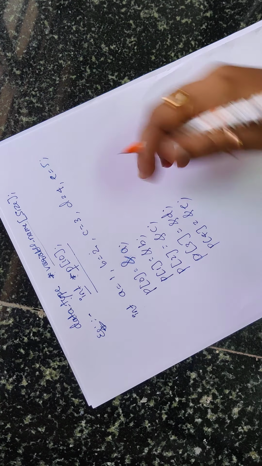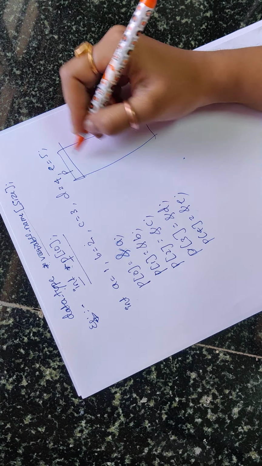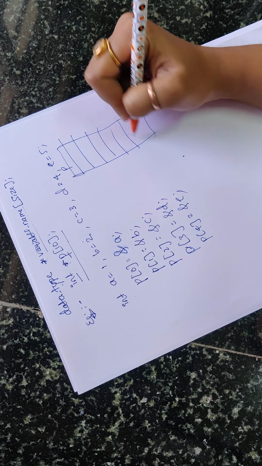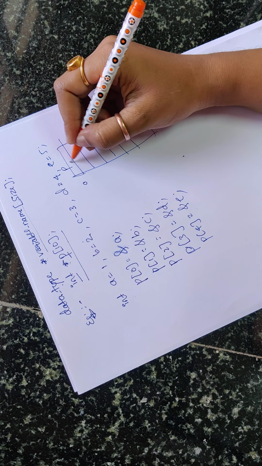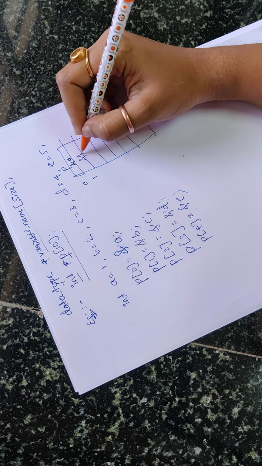That means there is an array named p, and in its 0th position the address of a is there. In the first subscript the address of b is there, in the second subscript the address of c, in the third subscript the address of d, and in the fourth subscript the address of e is there.